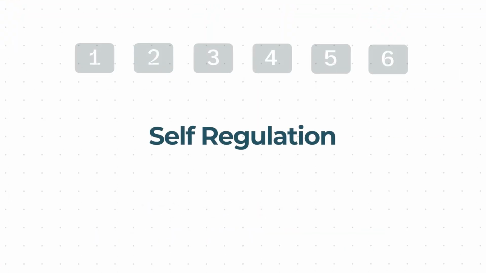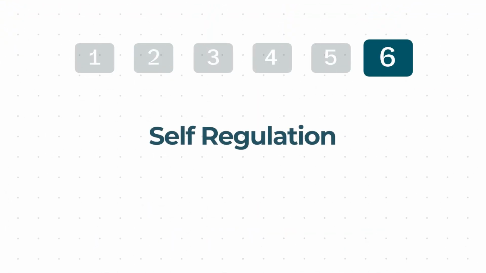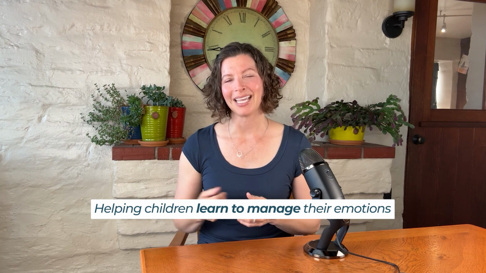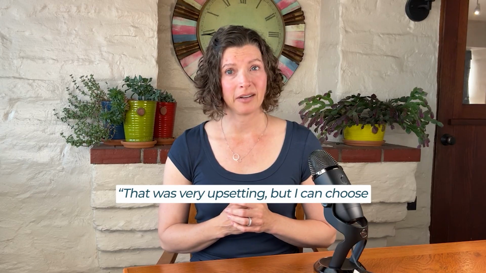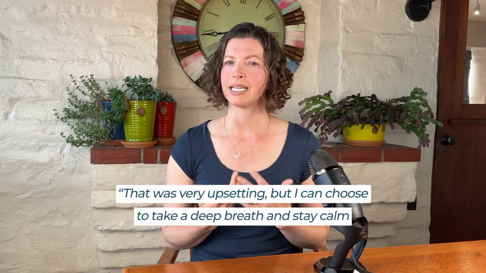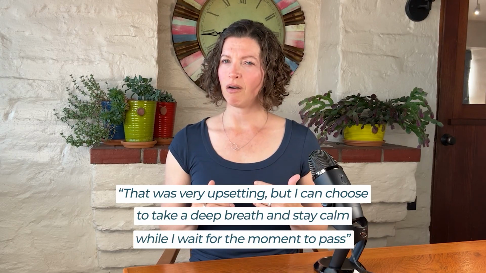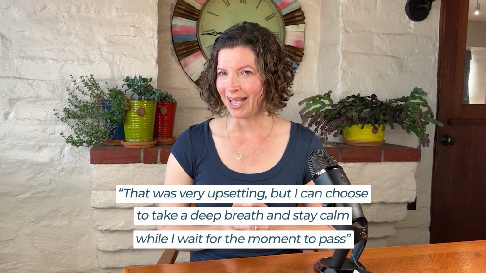And these are key components of self-awareness because naming and identifying emotions are precursors to being able to regulate your emotions. And step number 6 is self-regulation. So helping children learn to manage their emotions and how to express them. So for example, saying something like, that was very upsetting, but I can choose to take a deep breath and stay calm while I wait for the moment to pass. And teaching them this skill of regulating their emotions.